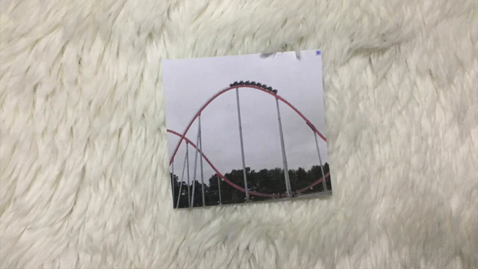The last example is a drop from a roller coaster. This is a real-world example of a parabola because the drop is shaped like a parabola. It is making the shape of going up and down.